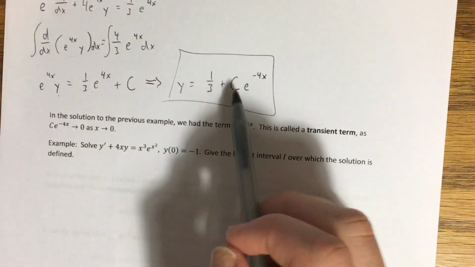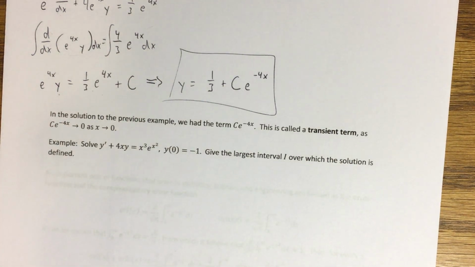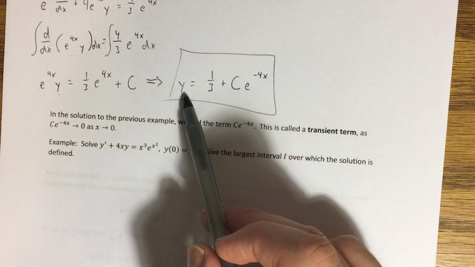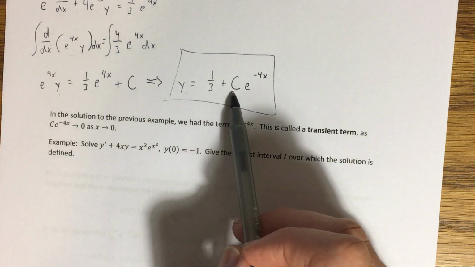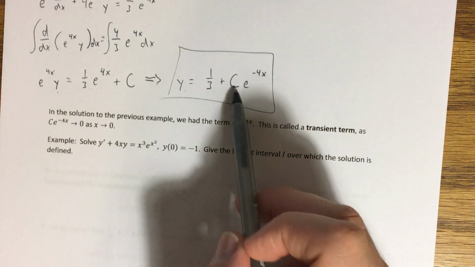One thing I want to point out about this solution here, remember a lot of the time in differential equations, we are interested in the long-term behavior of our solution. Now this is a family of solutions, a one-parameter family, because I have that constant here, that arbitrary constant.